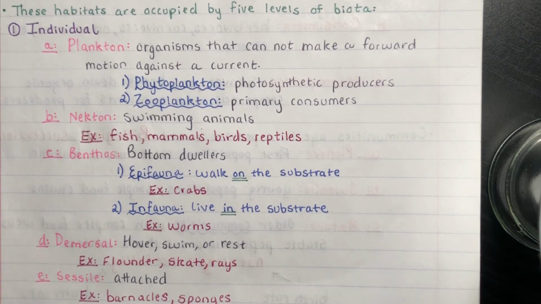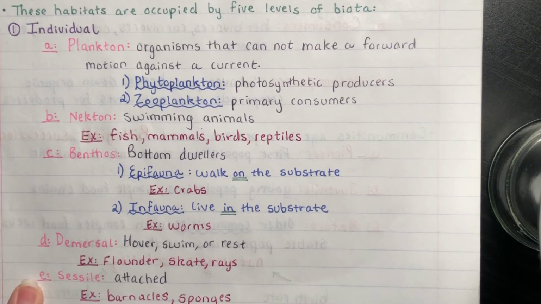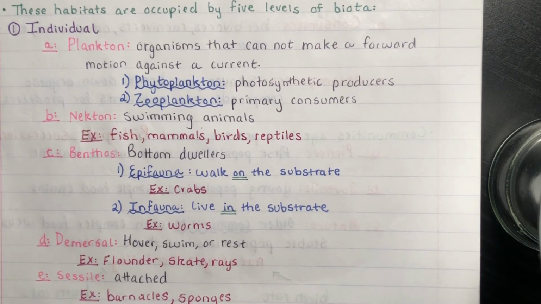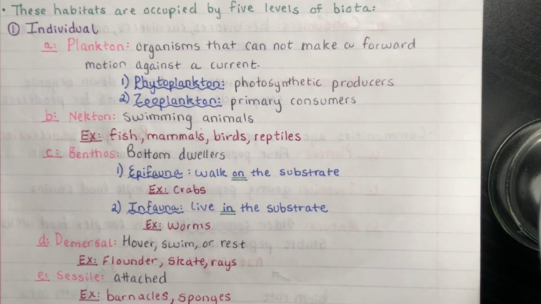Then lastly, for our individuals, we have sessile organisms. And sessile organisms are attached in one place, and they are immobile, meaning they do not move. Once they are there, they are there. All right, and this is our barnacles and different types of sponges. All right, so they latch on and live out their life on whatever substrate that they have attached themselves to.